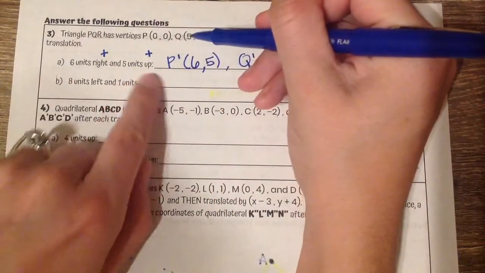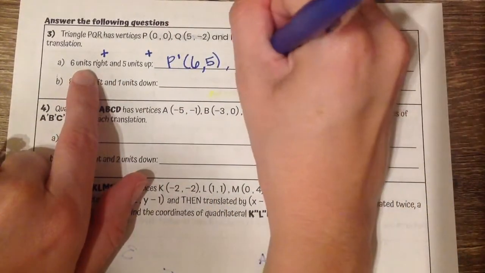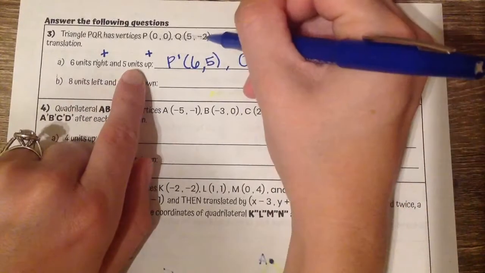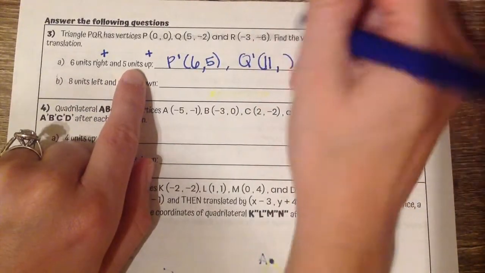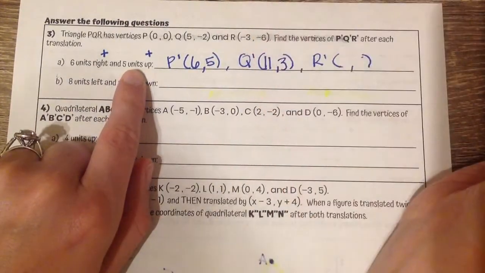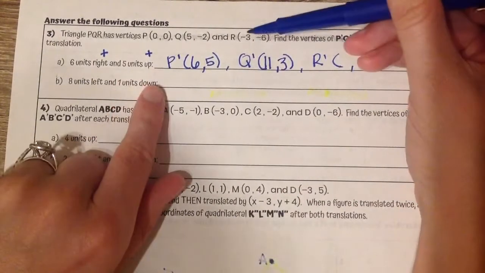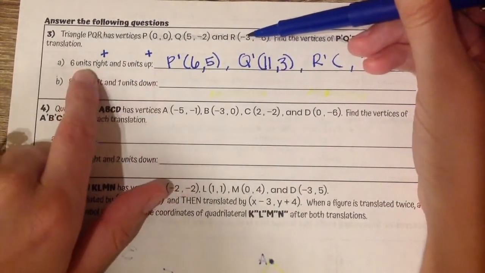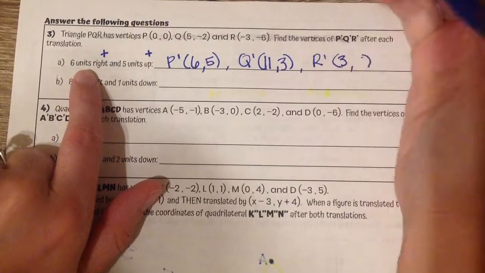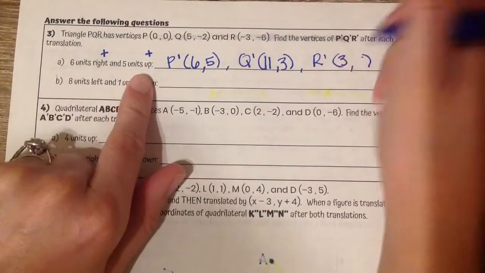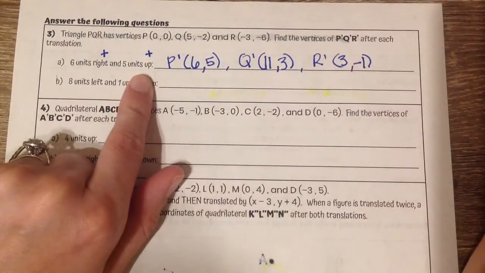For Q, plus 6 is 11. For y, negative 2 plus 5 is positive 3. For R, negative 3 plus 6 is positive 3. Negative 6 plus 5 is negative 1.